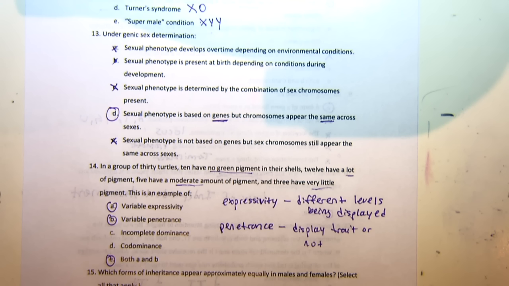If we had red turtles and we had white turtles and it was codominant, we'd also have turtles with spots of white and spots of red. They would just be showing both alleles. Does that make sense? So that's why neither of those cases would be in this example, because we have so much different variation going on.